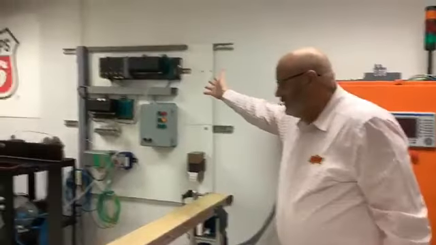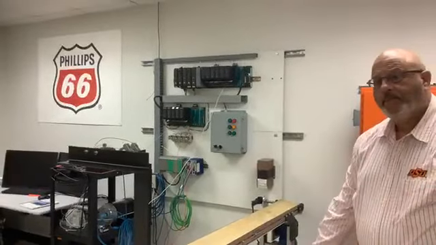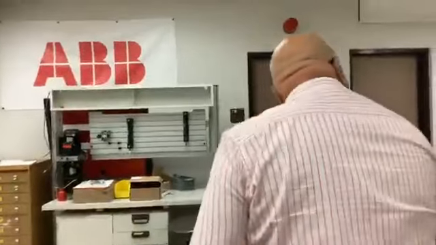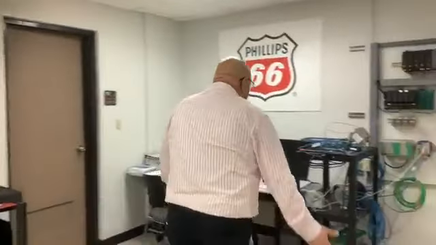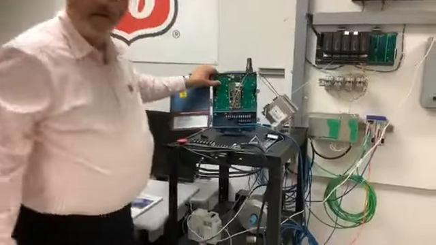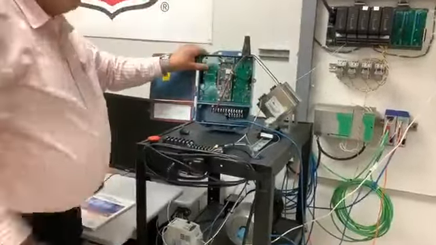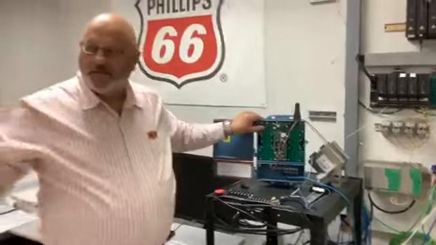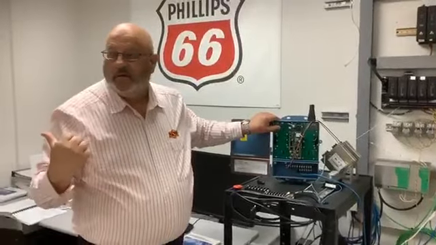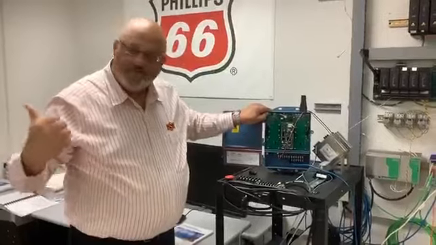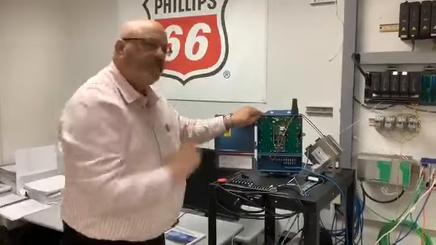This cabinet is a DCS system. So they get to experience the DCS. Let me walk over here, I'll show you another part of that. Doesn't look like a whole lot, but this is a gateway. This is actually an antenna, and I use this to wirelessly communicate from this to another piece of equipment somewhere remotely. It'll have the receiver on the other end, and I can actually control something else from this using this gateway.